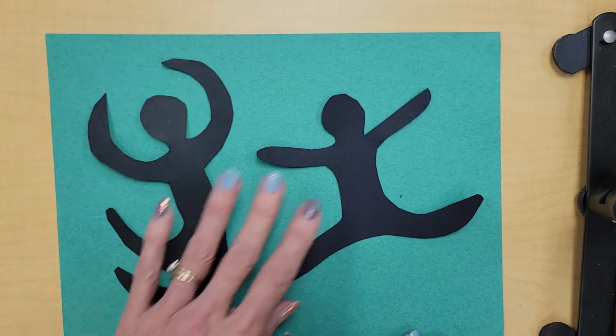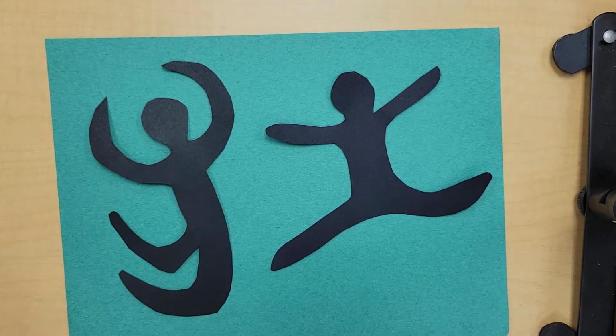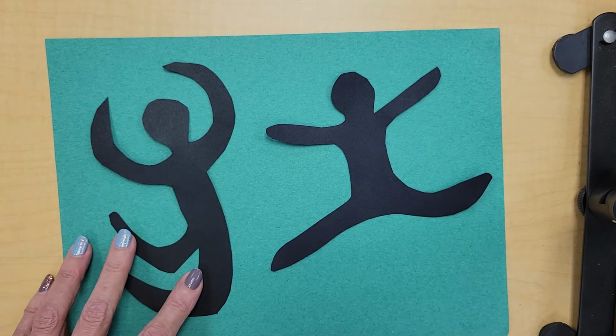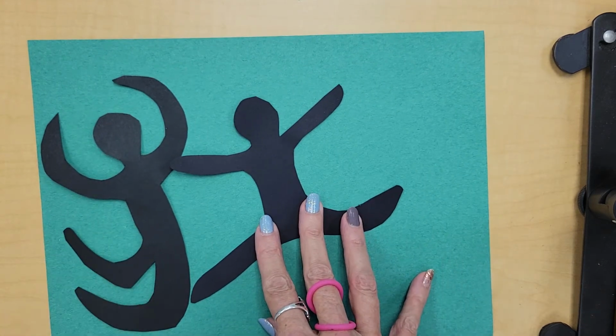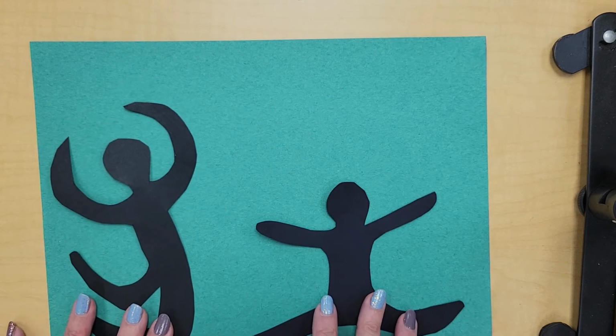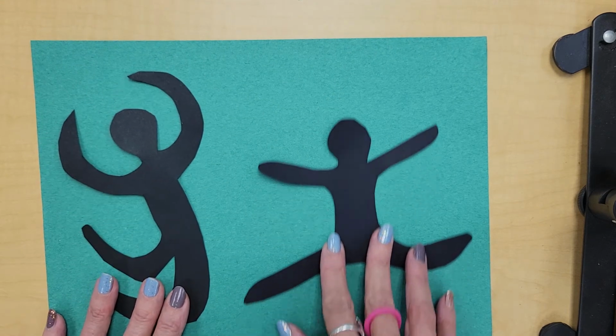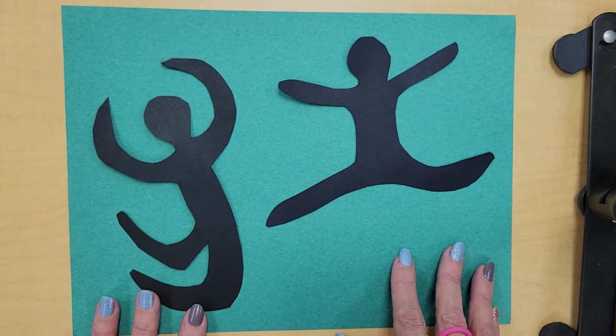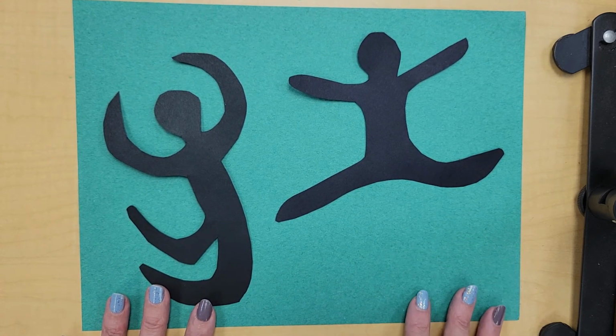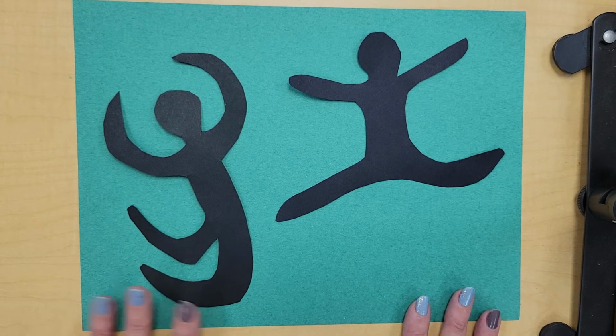And then once I have both of my figures, I'm ready to create my arrangement. Remember, I want to fill up my page, so I don't want both my figures squished to one side. I don't want both my figures stuck to the bottom. Think about how I could place the figures so that they're going to mostly fill my page. And then I'm ready to glue.